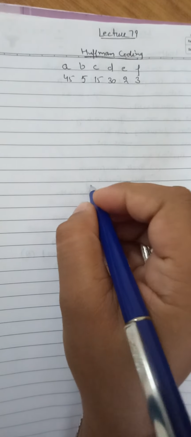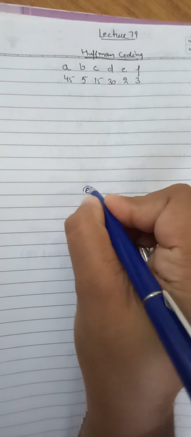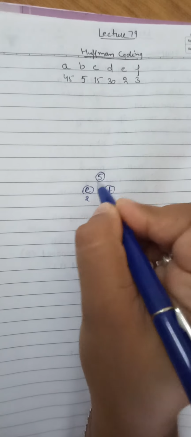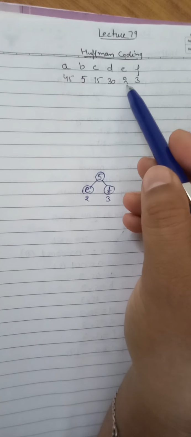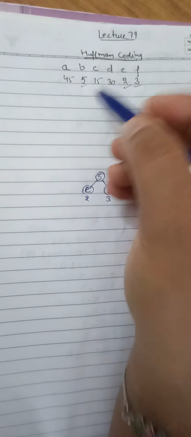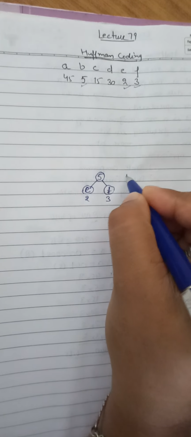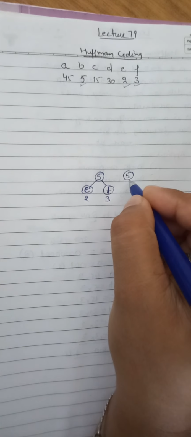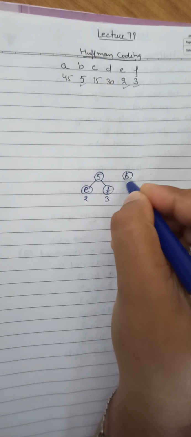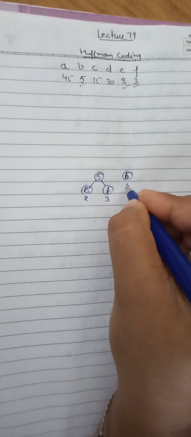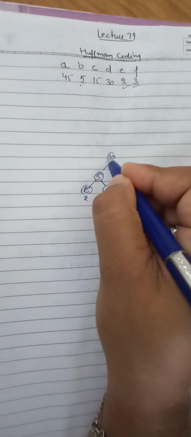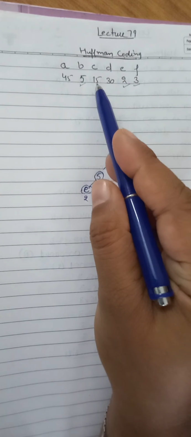So first we make E and F: 2 and 3, which makes 5. Now what is next? 5 is less, so we will take 5 and 5. This other 5 belongs to B. So we write like this: this is B and its frequency is 5. So this and this will make 10. Now what is next? 15.